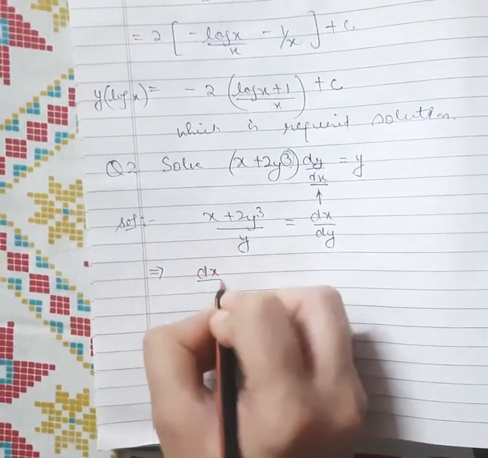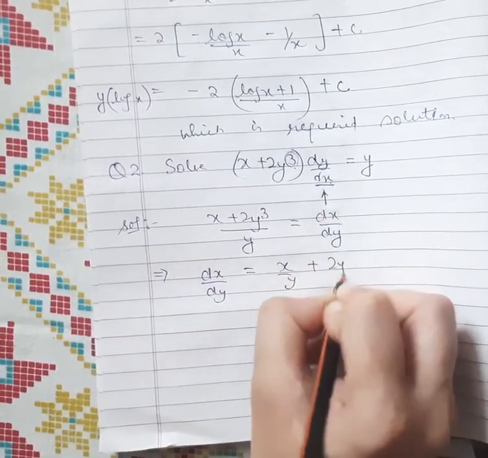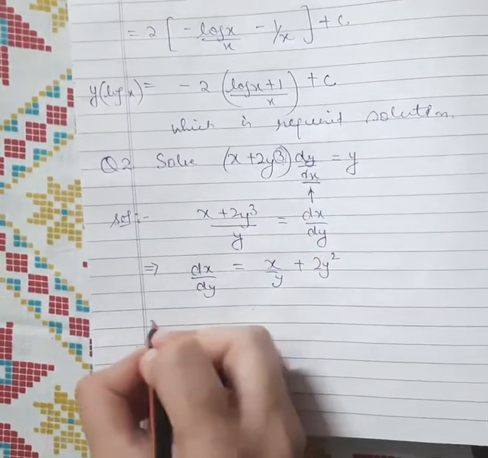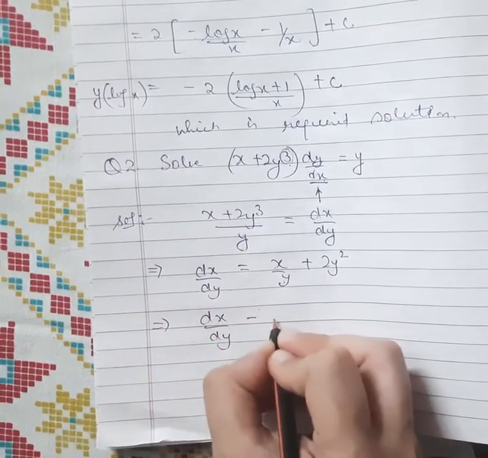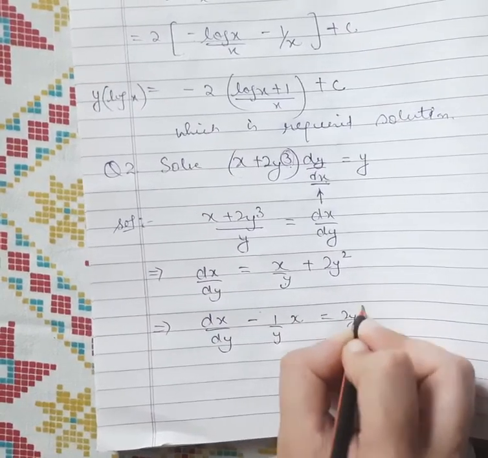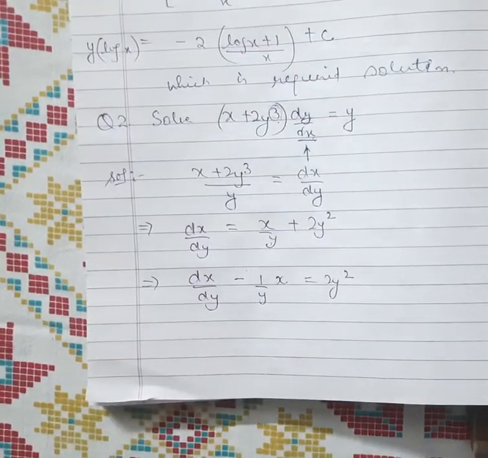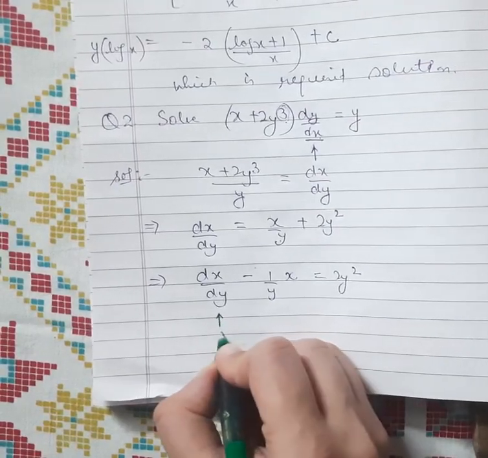Rearrange the terms, you will get dx upon dy is equals to x upon y plus 2y square. Shift this to the left side: dx upon dy minus 1 by y x is equals to 2y square. If you see, now this equation is linear in x, first order, first degree.